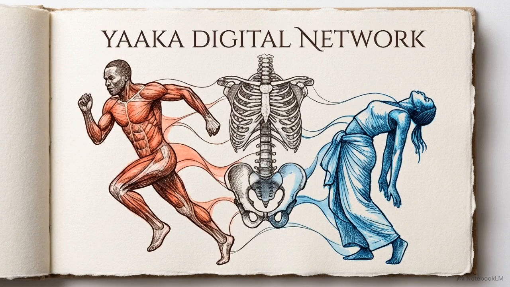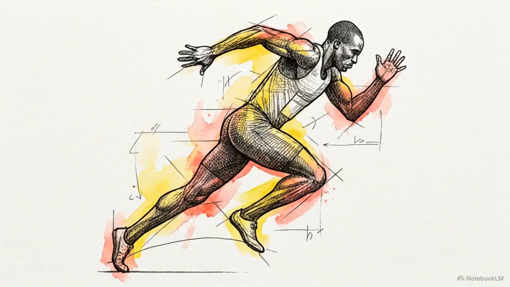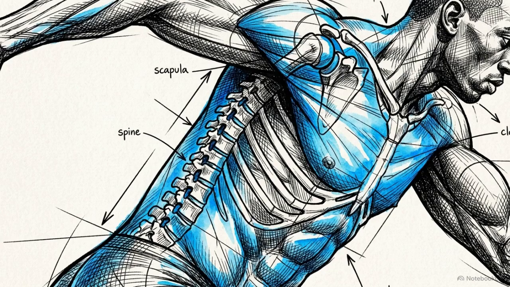Take a look at these two drawings. On the left, every muscle ripple and finger is rendered, yet the pose feels frozen. On the right, a few structural strokes capture the actual mechanics of a sprint. The athlete feels ready to move because the drawing prioritizes the internal framework over the external textures.